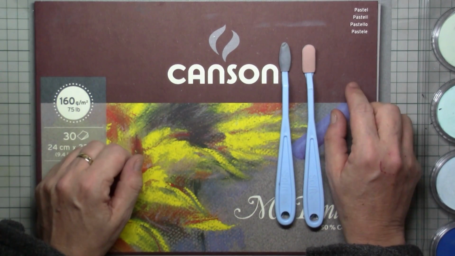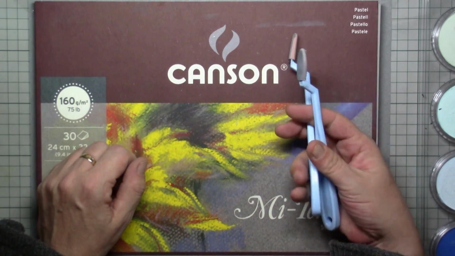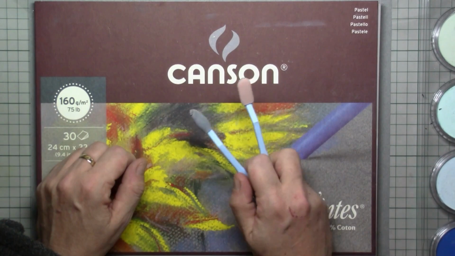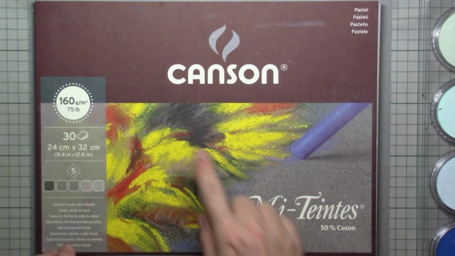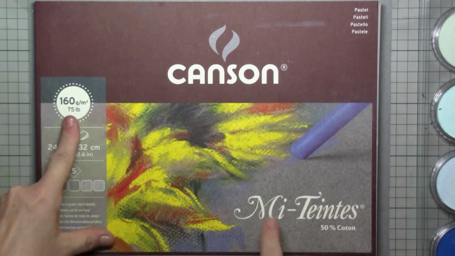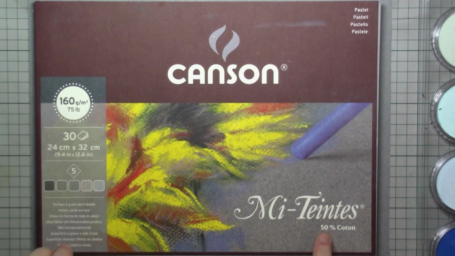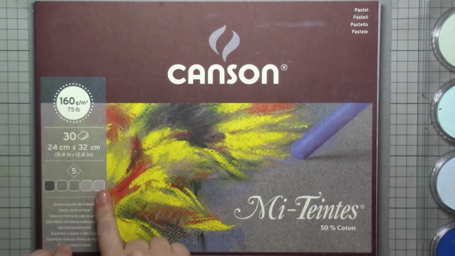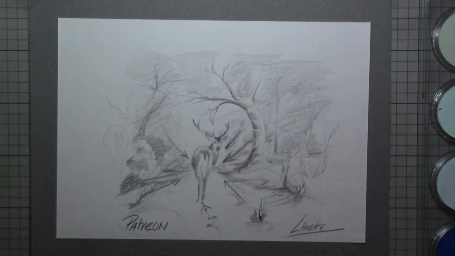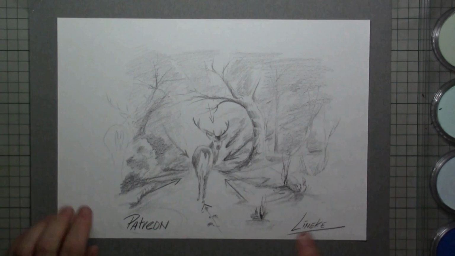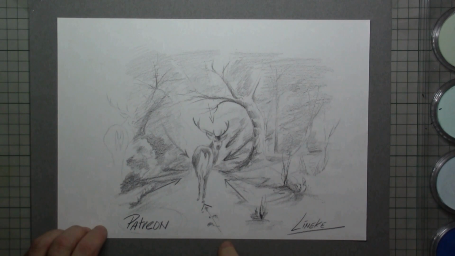Hi everybody, and welcome to this tutorial where we are going to draw a little path in the snowy landscape. For this one I'm using the Canson Mi-Teintes 50% cotton, and I'm simply choosing a mid-gray version of it. But first I want to explain how I got to this composition.